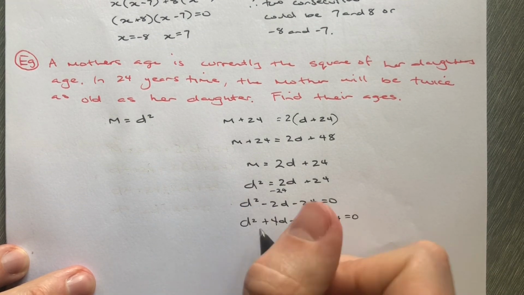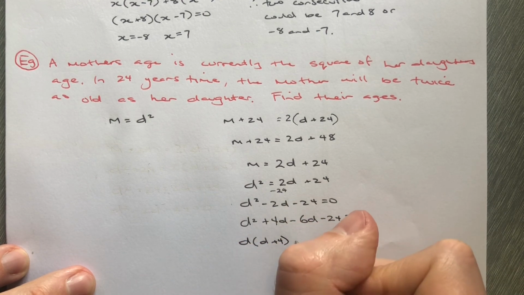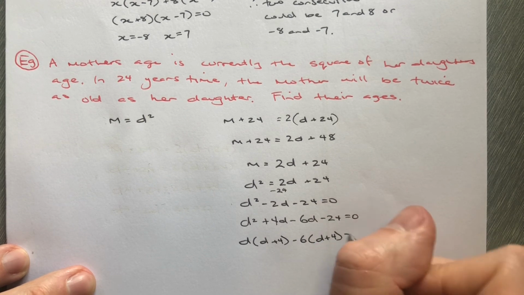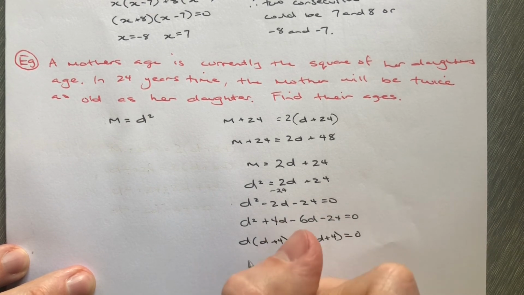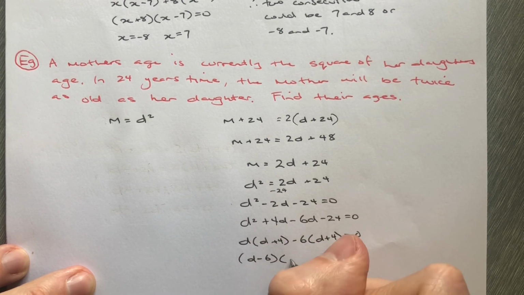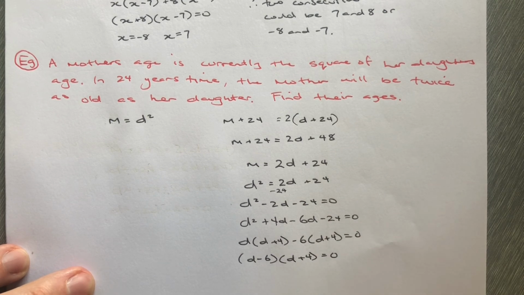There we go. So now we've got those two groups. And they ended up being the same, so we're all good. Put these two together. There we go. So let's now solve.